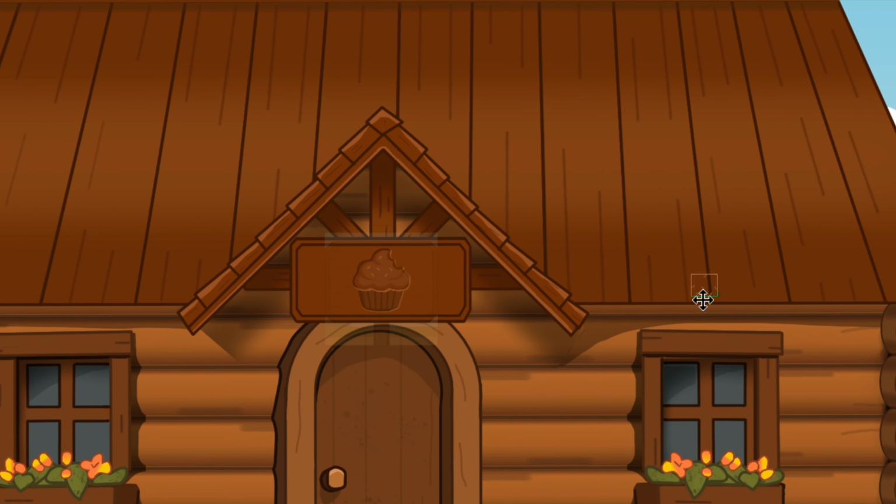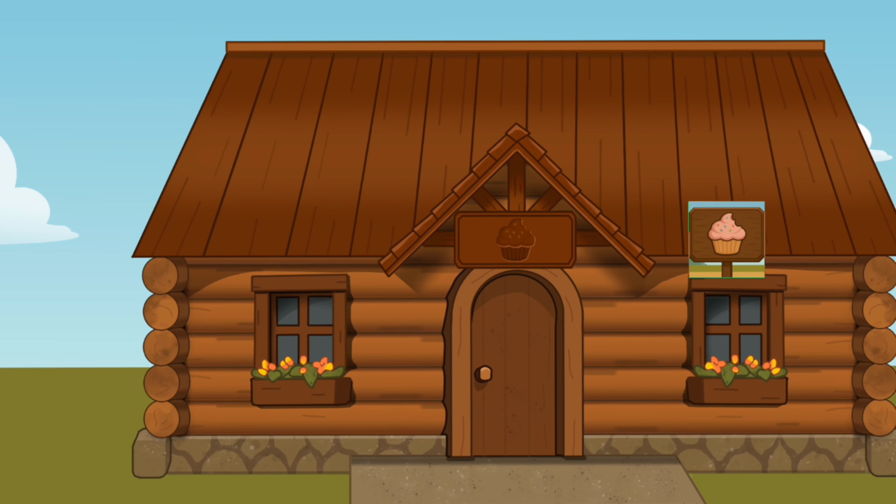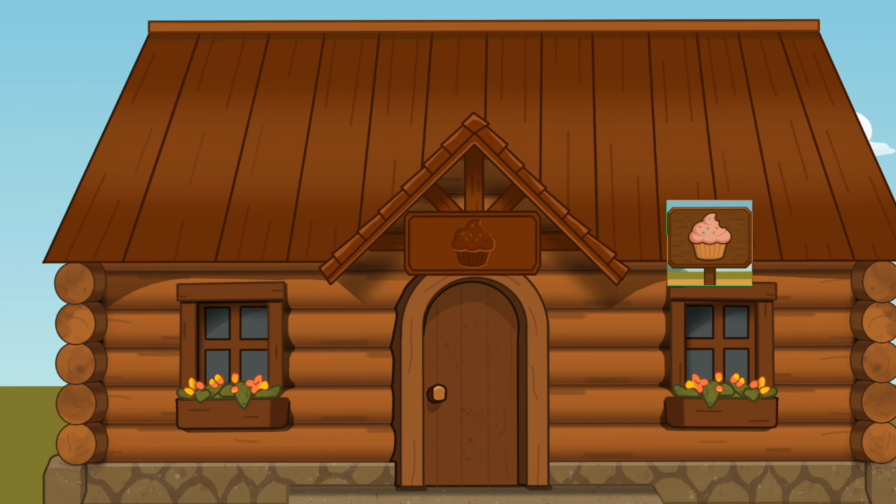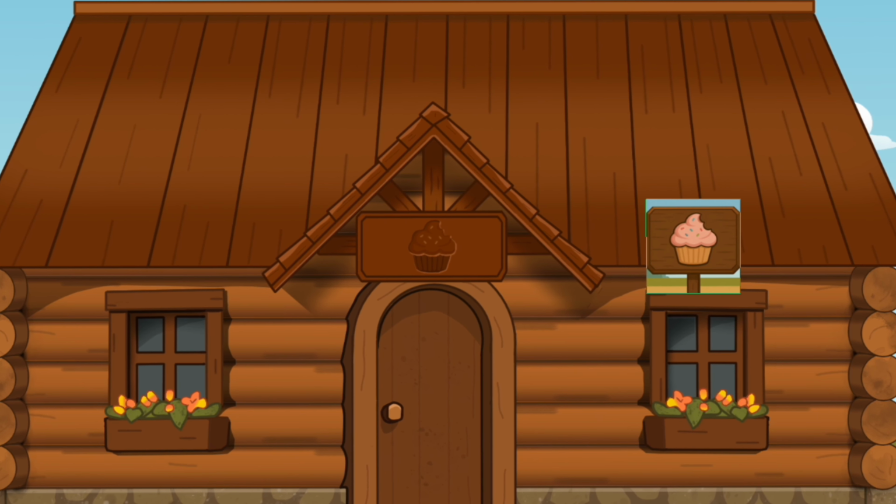So let's compare the AI sign to mine. And I'm really liking how this is shaping up. Lastly, I'm gonna add a little shadow for depth here.